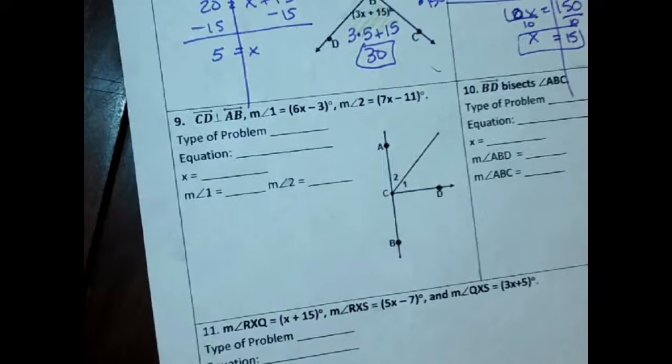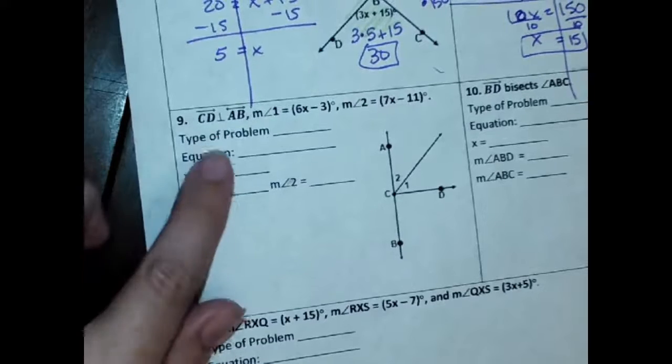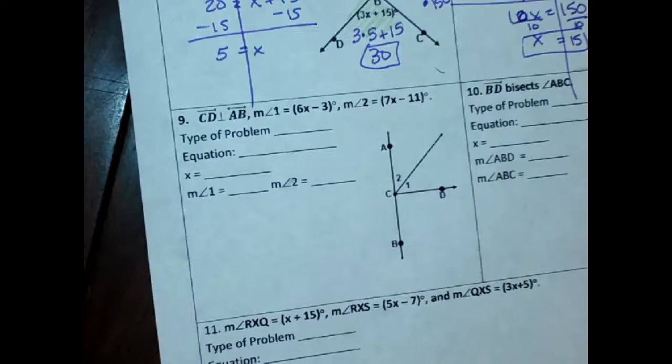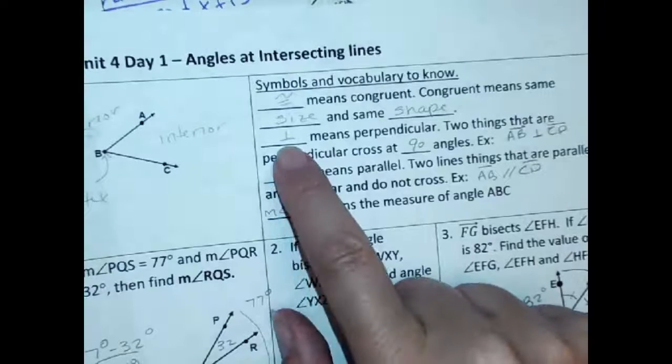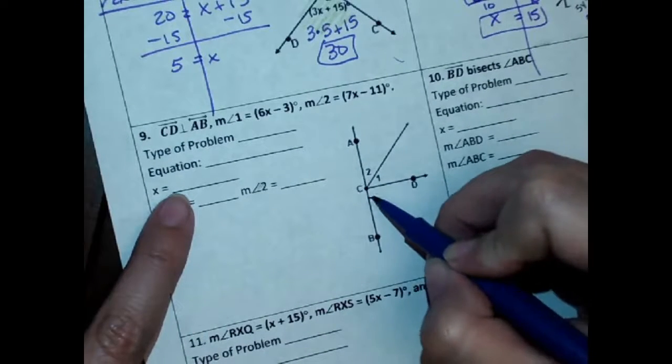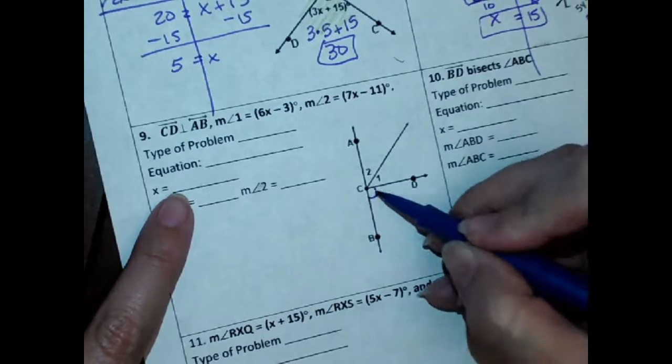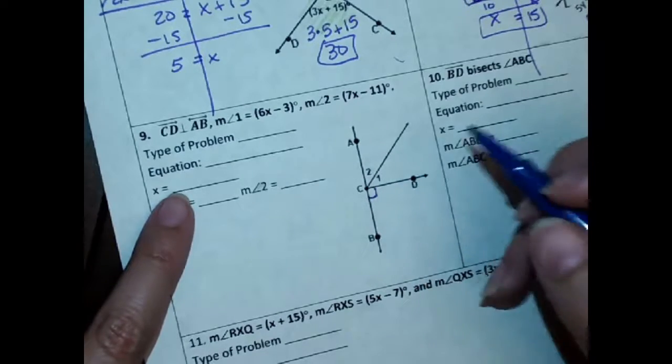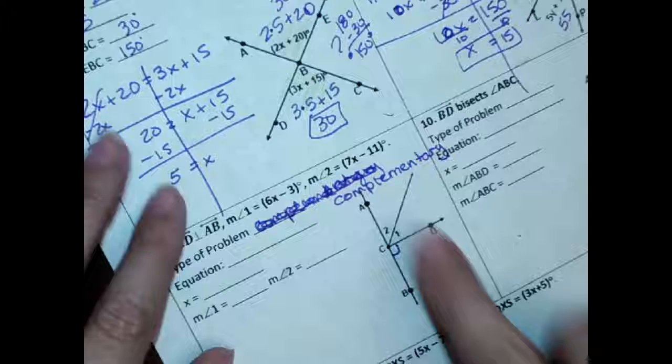Okay, on this one, they start by telling me this information. And remember, we wrote that at the top of the previous page. That little upside down T means perpendicular. So that's telling me that these two make what kind of angle? A 90-degree angle. And if this is 90, then those two there have to also add up to 90. So this is really a complementary problem.